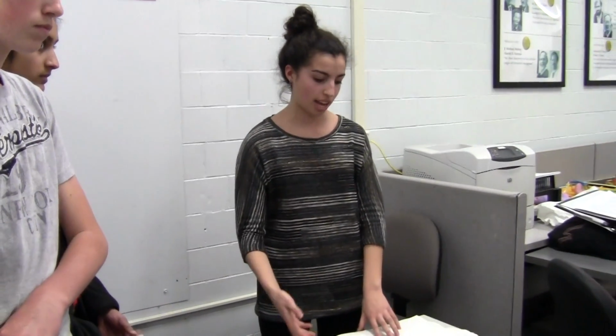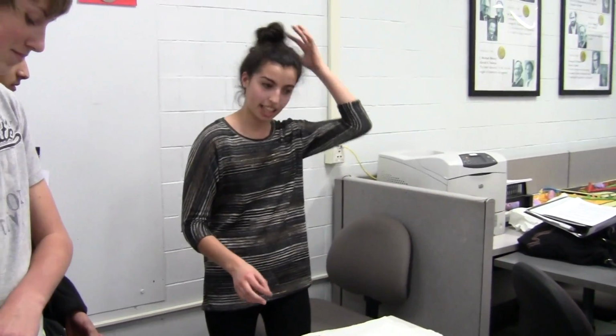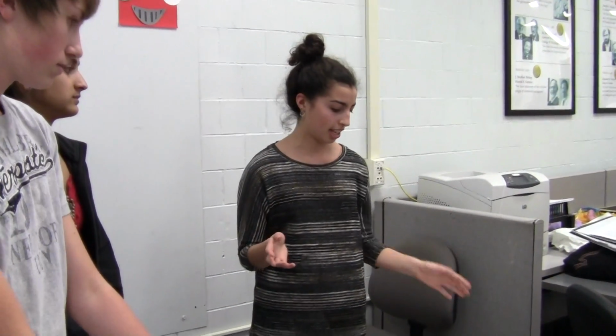one purine, which is a double ringed structure, and the purines are guanine and adenine. And there's also a pyrimidine in each, and that's only a single ring structure. And the pyrimidines are thymine and cytosine.